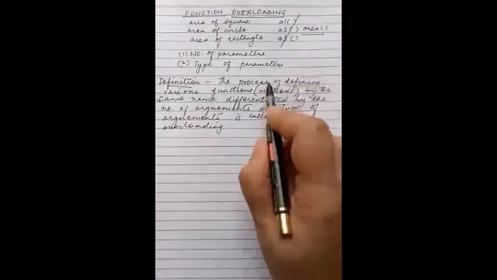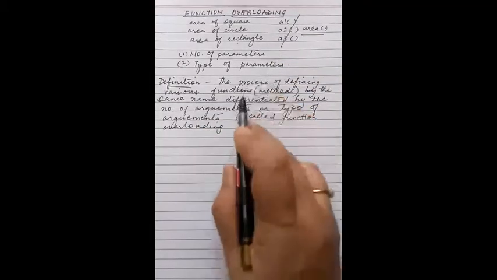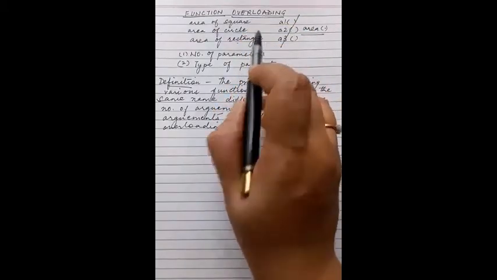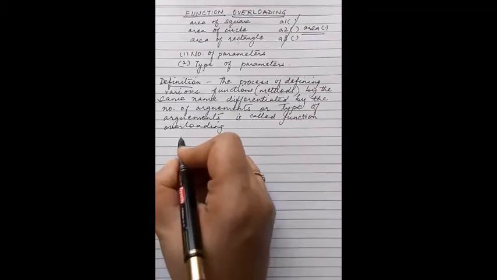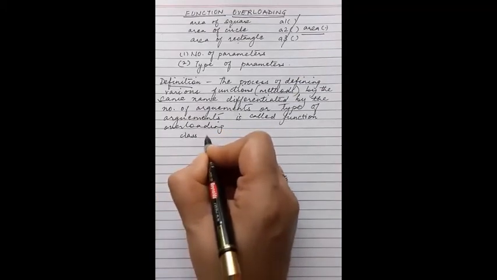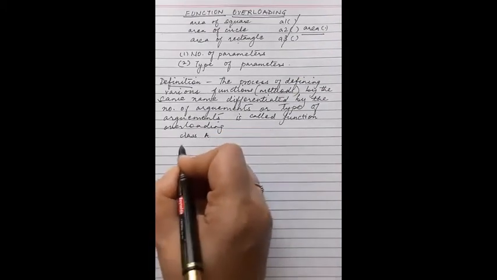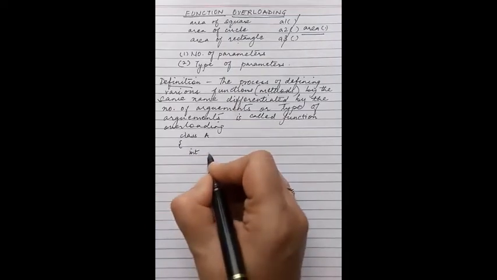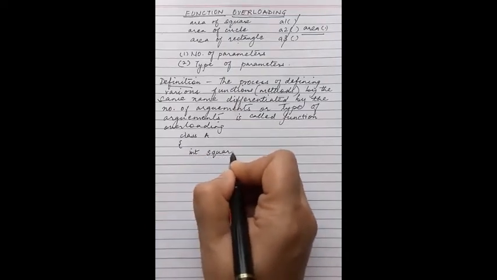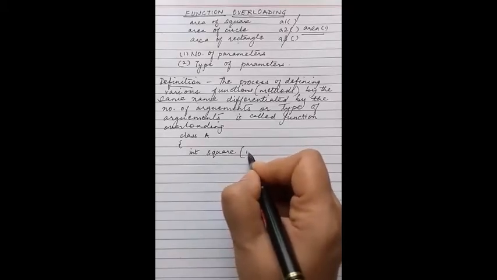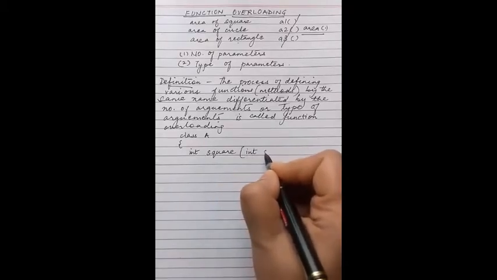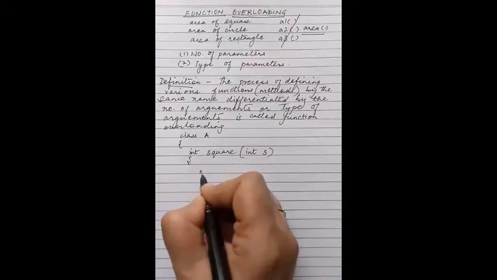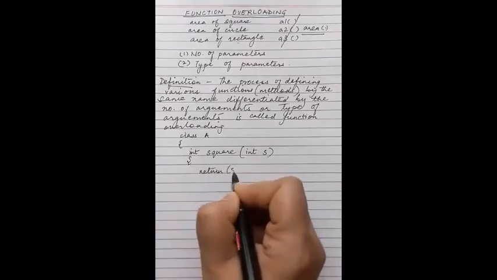So I am making the same program using function overloading where I have to find the area of a square, area of a circle, and area of a rectangle. See this example. I am first declaring a class A, then I am writing int square, int s, and here I am returning s into s.